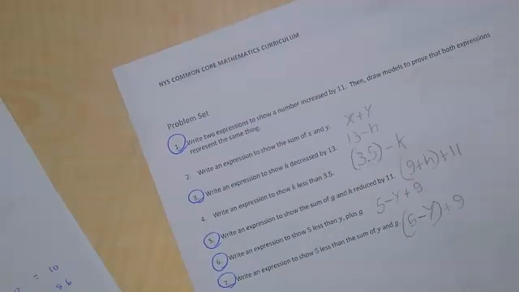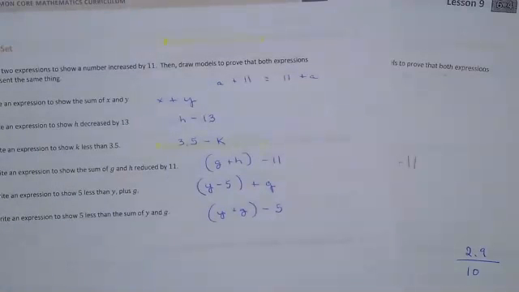Okay, so we got 2 correct. Everybody did pretty well with it, but my math lab kids struggle. Do we need to answer the questions like if it asks? Nope, just the expression. Yep. Just the expression.